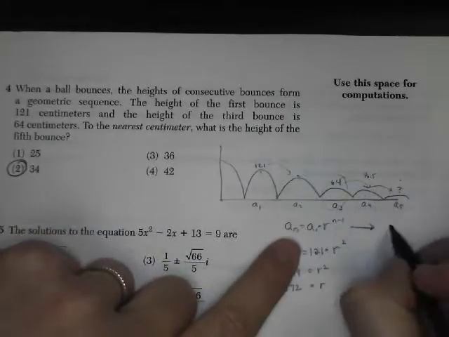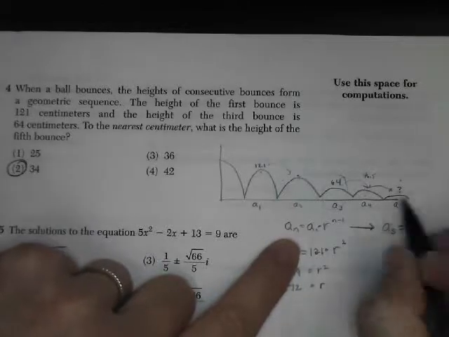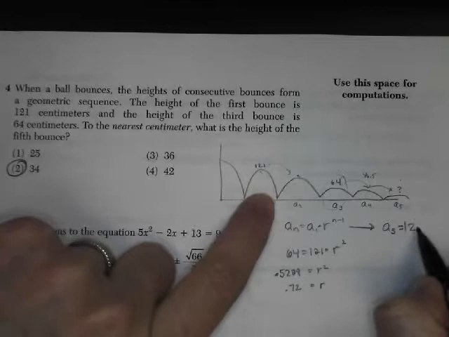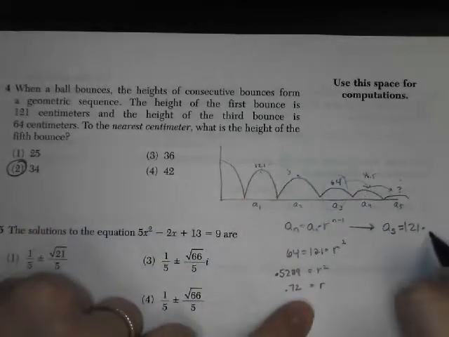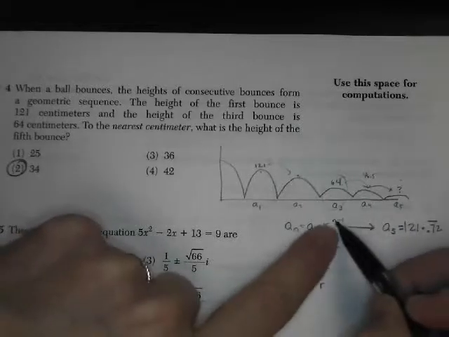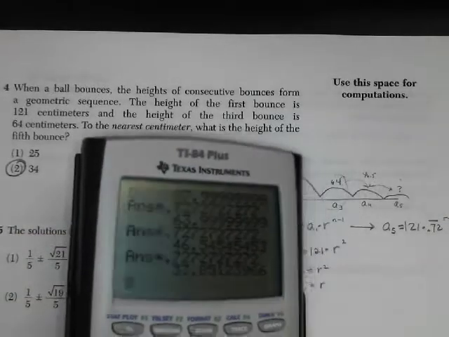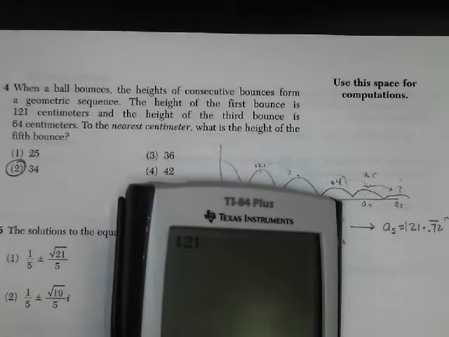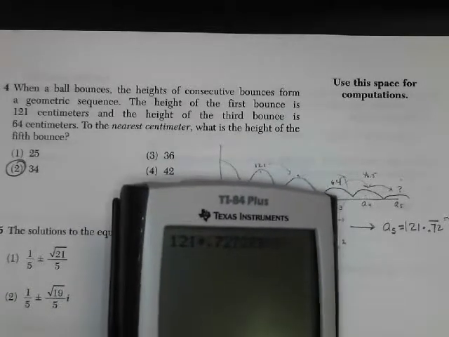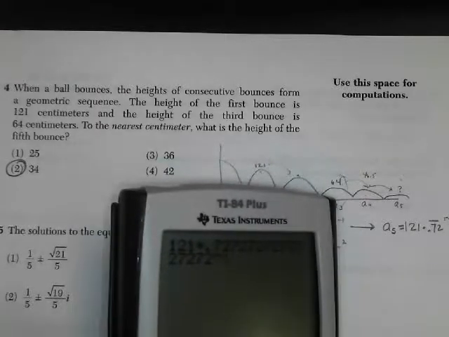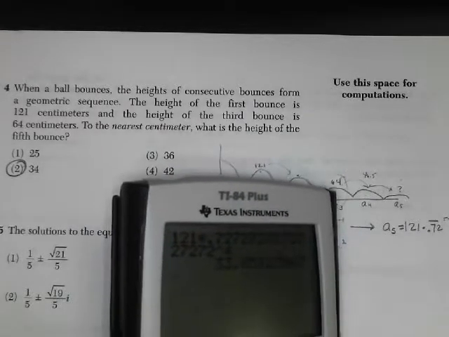If I wanted to find my fifth bounce height and I wanted to just stick with a formula rather than thinking it through, a sub 1 would be 121. My r value is 0.72 repeating, to the, now I'm looking for the fifth, so 5 minus 1 power. And if I type that in directly, 121 times 0.72727272, do that a whole bunch of times, to the fourth power will give me that 33.85.